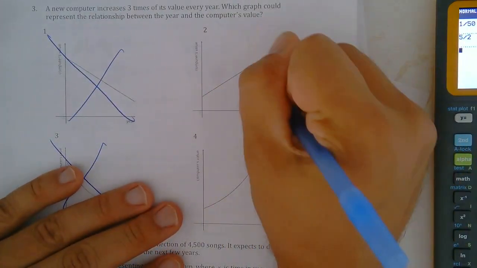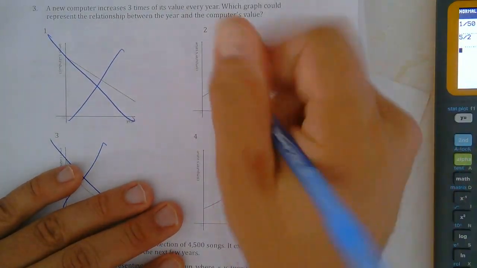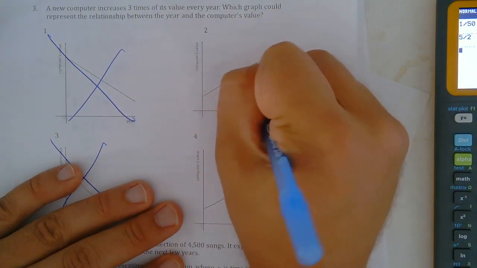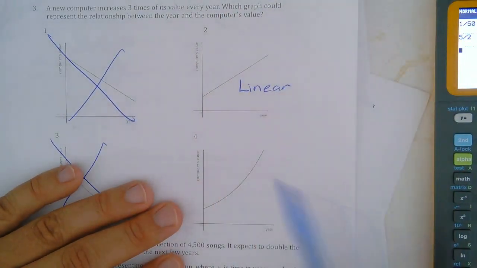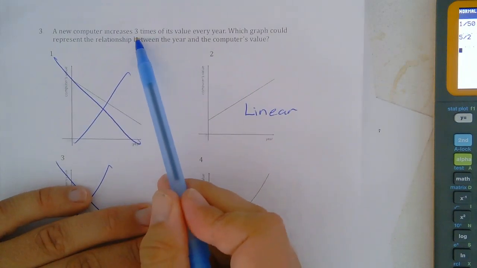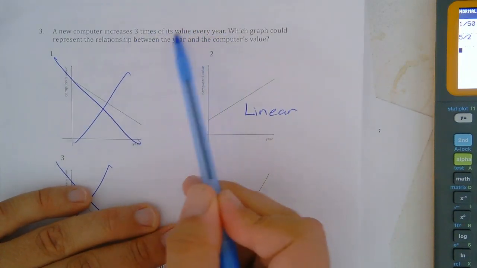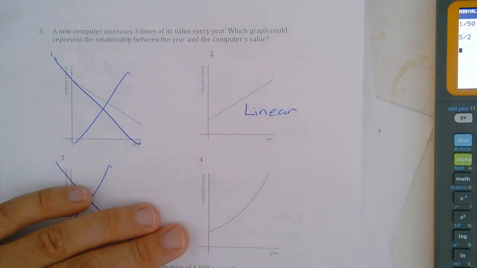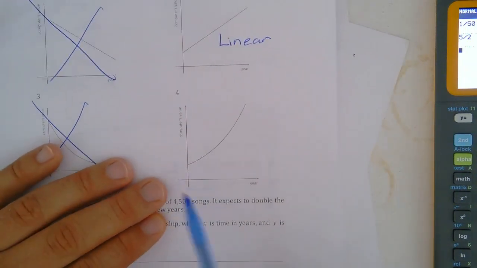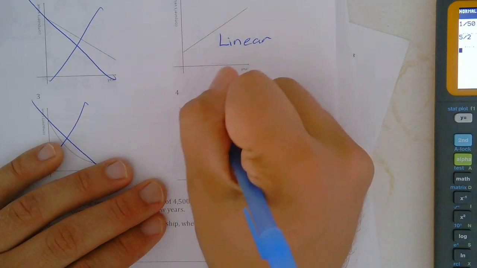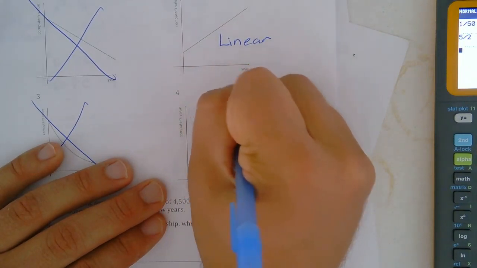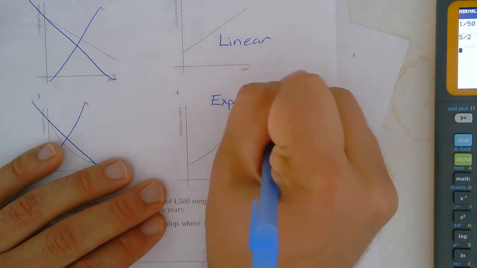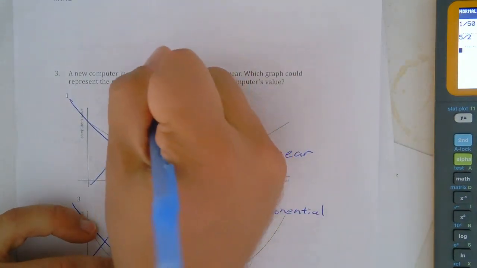And then as I look at these, 2 and 4, which are increasing, this one is a linear increase, and that would be adding 3 every year. Here, if I'm increasing 3 times its value, that would be exponential. So it'd be 4 because of the 3 times.